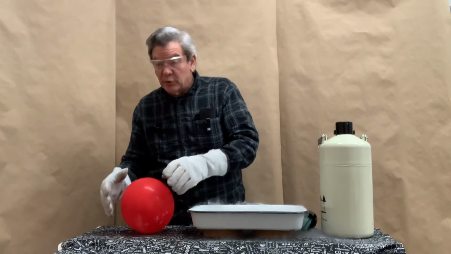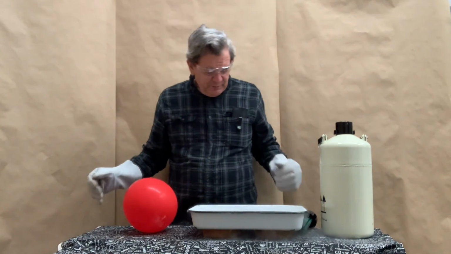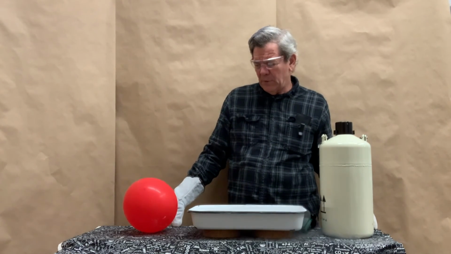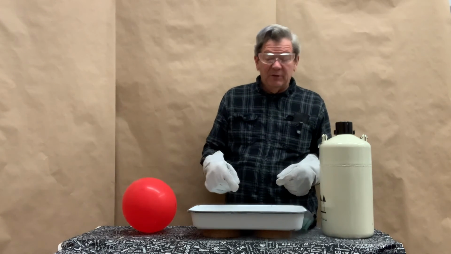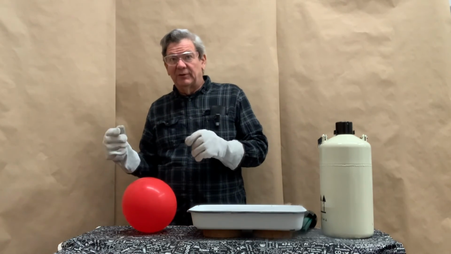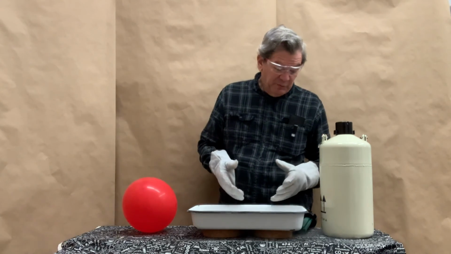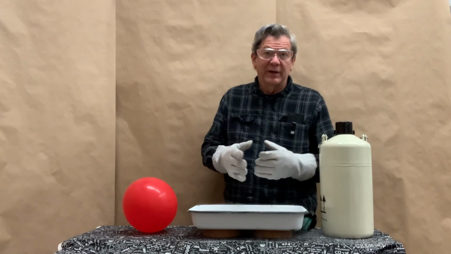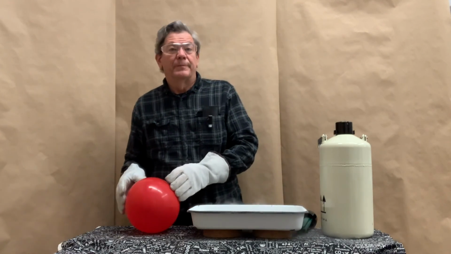So we see as the temperature increases back to close to room temperature, the volume of the sample goes back to its original volume. So as we see, as the temperature decreases, the volume decreases. And as the temperature increases, the volume increases. We call that direct proportionality. So if the temperature doubled on an absolute scale, like Kelvin, we would expect the volume to double in an ideal gas.